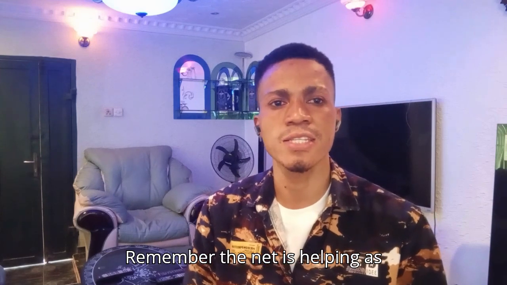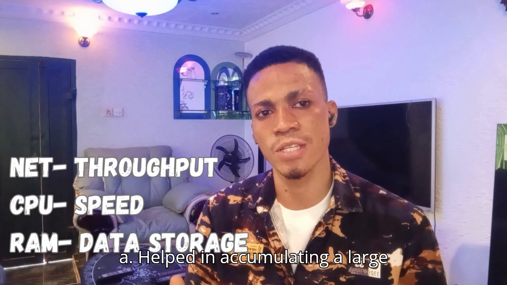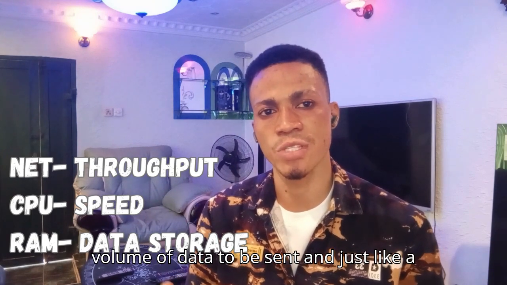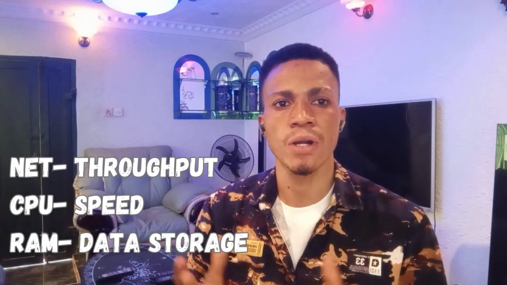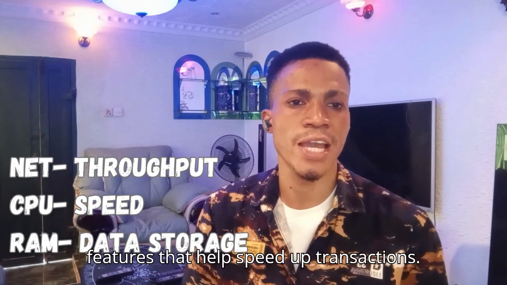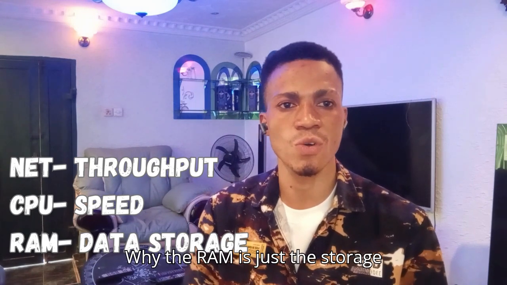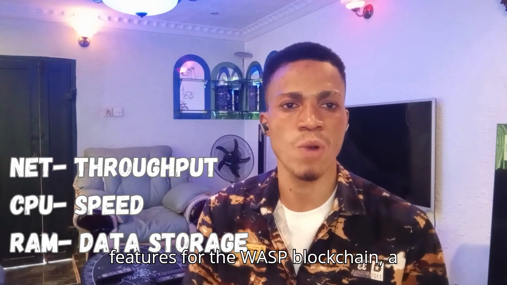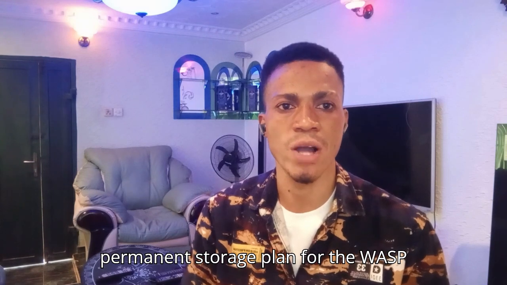Remember, the net helps accommodate a large volume of data to be sent, and it's like the blockchain throughput. The CPU is the feature that helps speed up transactions, while the RAM is the storage feature for the WASP blockchain, a permanent storage plan for the WASP blockchain.